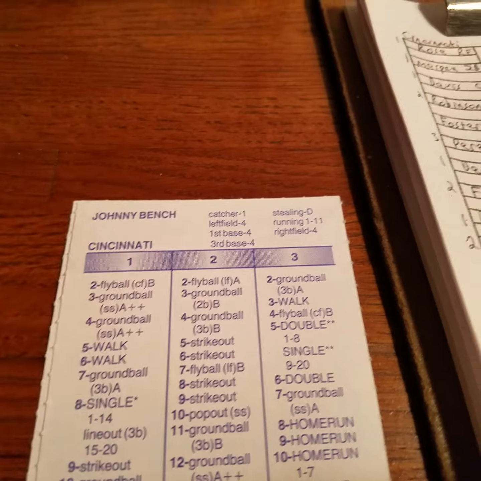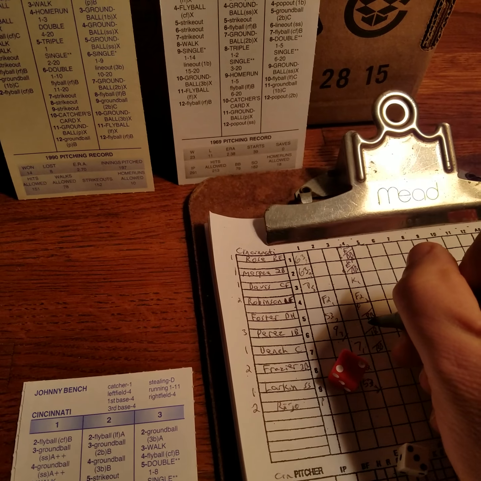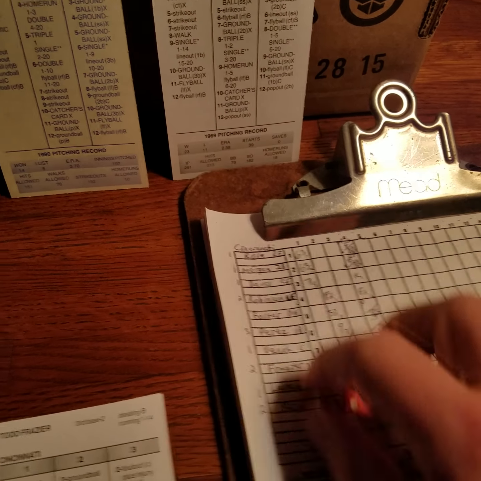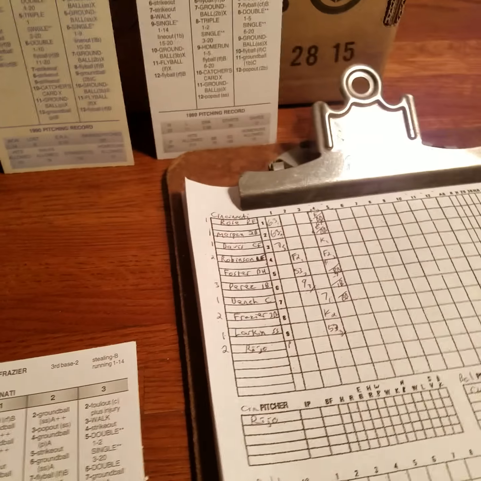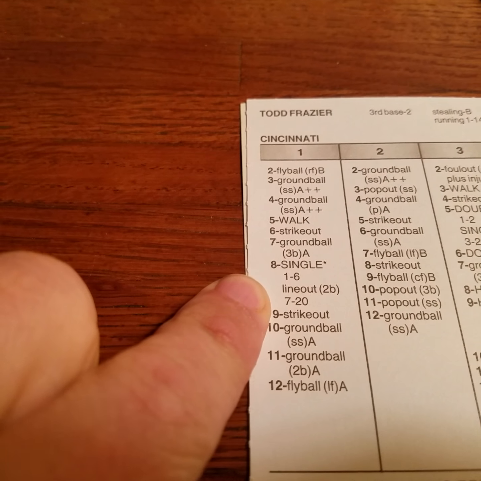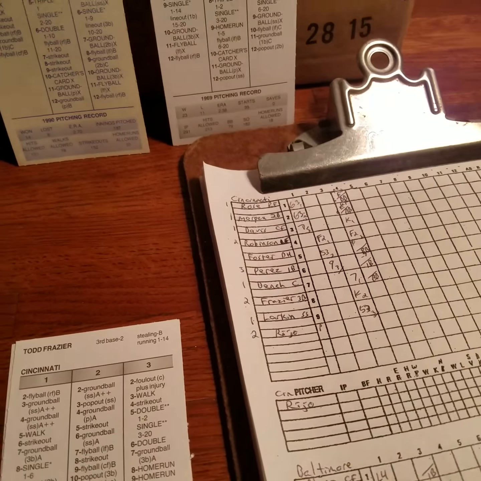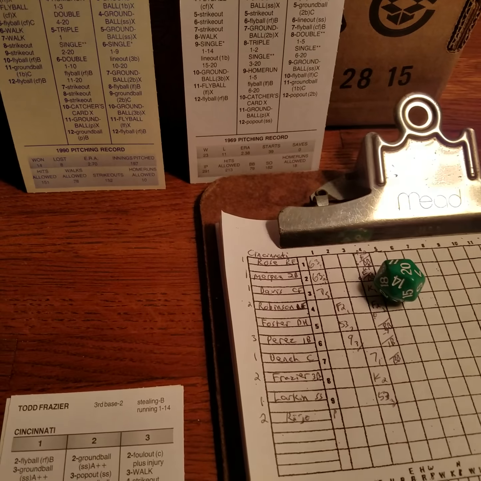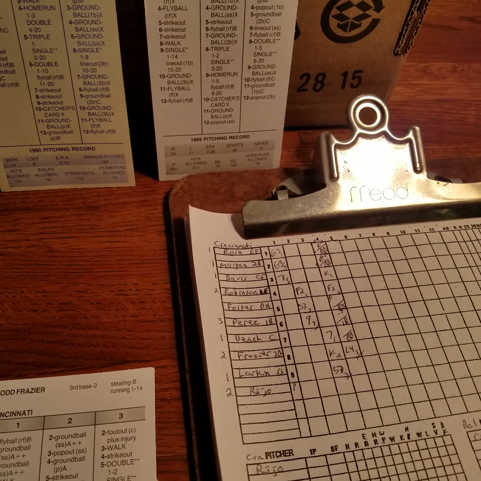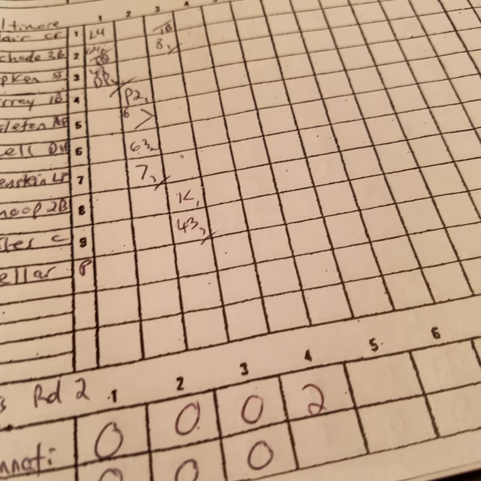3-3 is a walk. And that's going to load the bases again. Now the Orioles bullpen might be stirring. Here's the Todd father. He had a grand slam in the first game of the series of this tournament. It's a 1-8. He's trying to do it again. He might get a single though. 1-6 is that single. Anything else? And he will line to second. And he does. He lines to Schoop, and that's going to end the inning. But the Reds strike for 2 runs here in the top of the 4th. And they take a 2-0 lead.